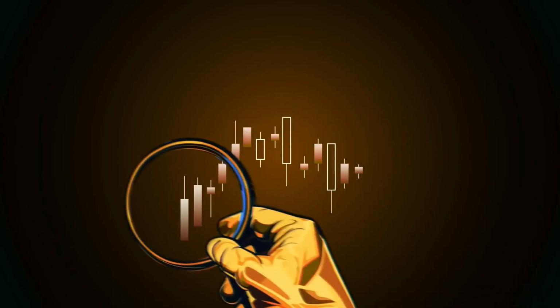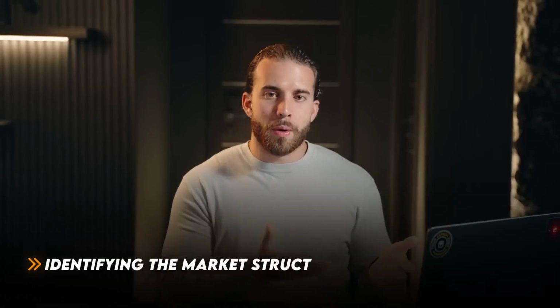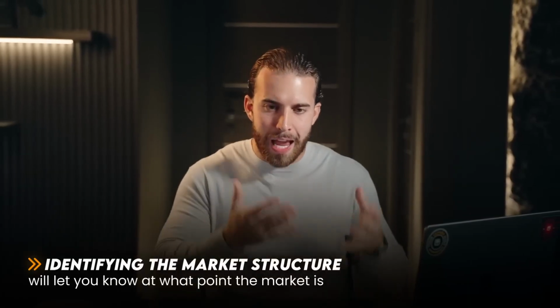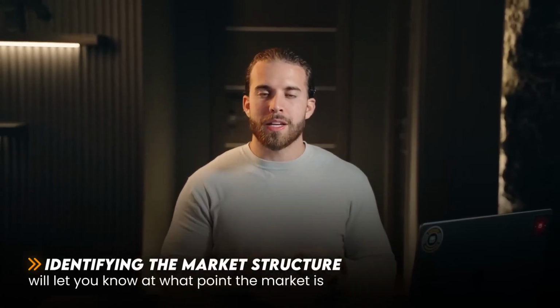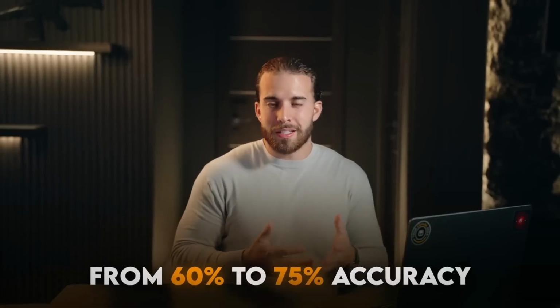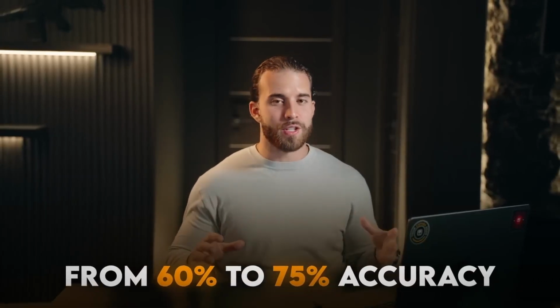When you do market structure and you do your top-down analysis and you understand if the market is bullish or bearish, you can decide, should I go and chase this market and continue buying with it? Or is the market at too much of a high price or too much at a low price, and wait for a retracement so then I can execute the trade? You identifying the market structure correctly will let you know exactly at what point the market is, and you can make a decision off of that right then and there, which the majority of the time, it's gonna give you anywhere from a 60 to 75% accuracy on every single one of your trades.